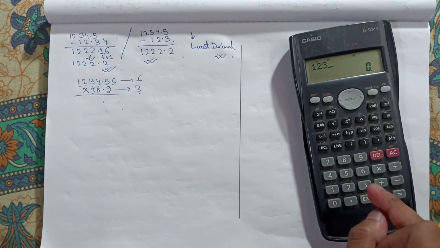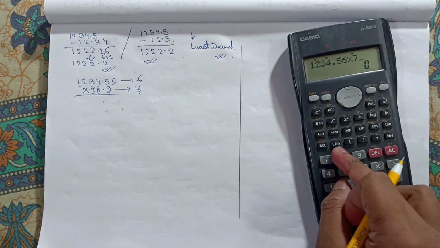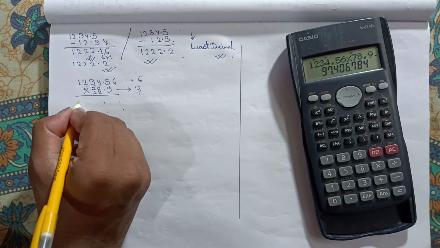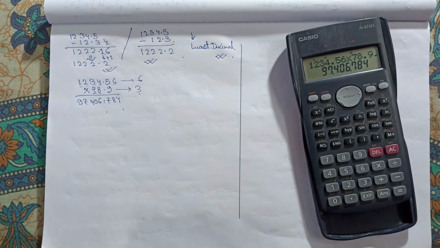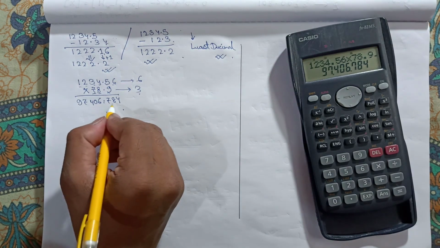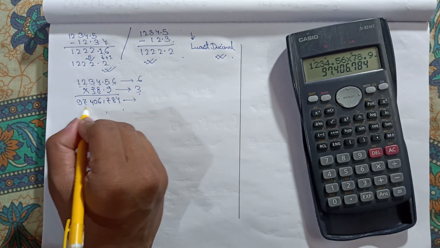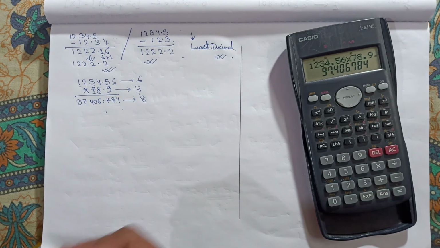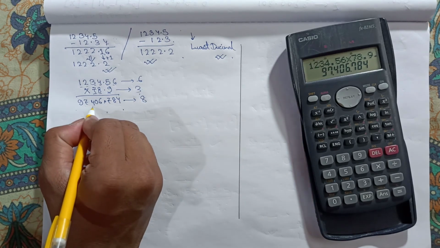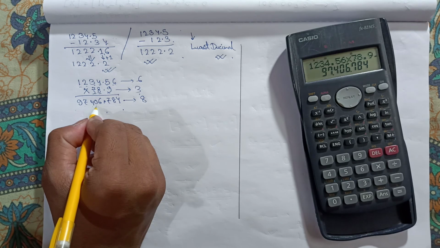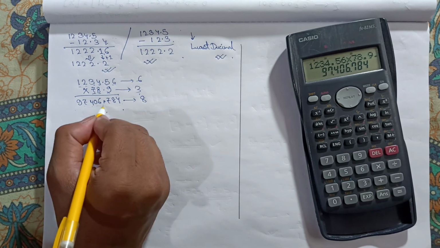Okay, let's take the help of a calculator. 1234.56 times 78.9. The result will be 97406.784. Here you see the result has 8 significant figures. So what will you do? Check from the left side. You have to make 3 significant figures, so 1, 2, 3. The digits to the right of them you have to make insignificant. You can do that by rounding off the answer.